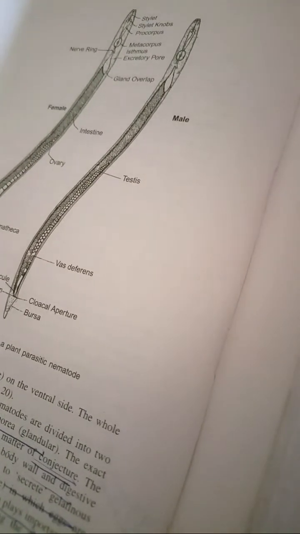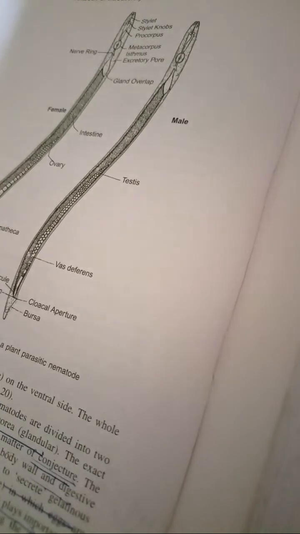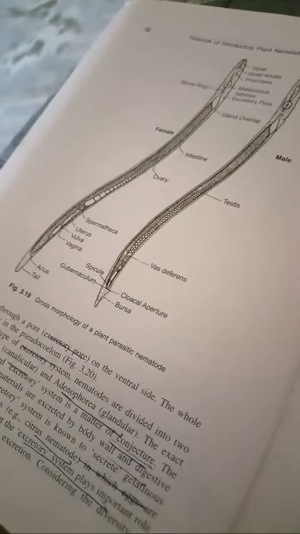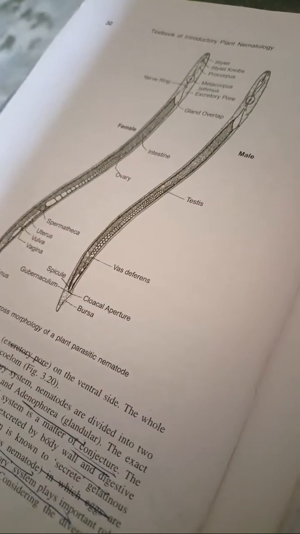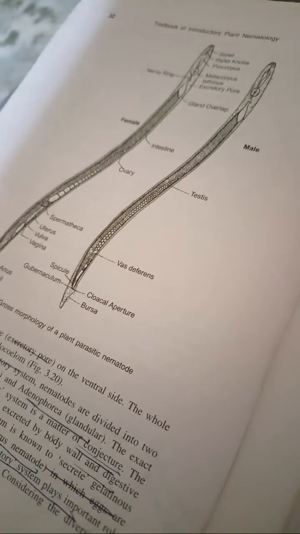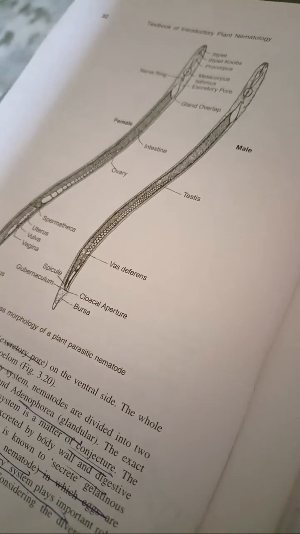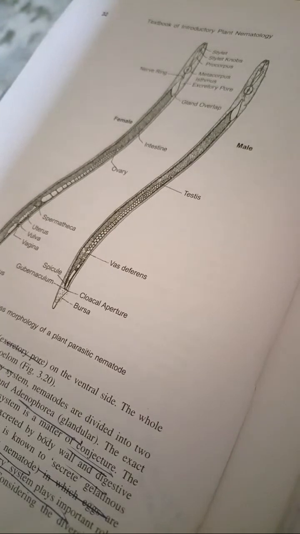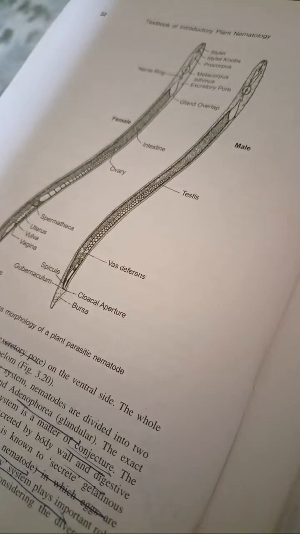Okay. So first of all, we read about the body tube. The nematode body is of course a tubular structure, friends. You can see how the structure is made. It has two tubes: the outer tube, which is known as the body wall, and the inner tube, which is known as the alimentary canal.